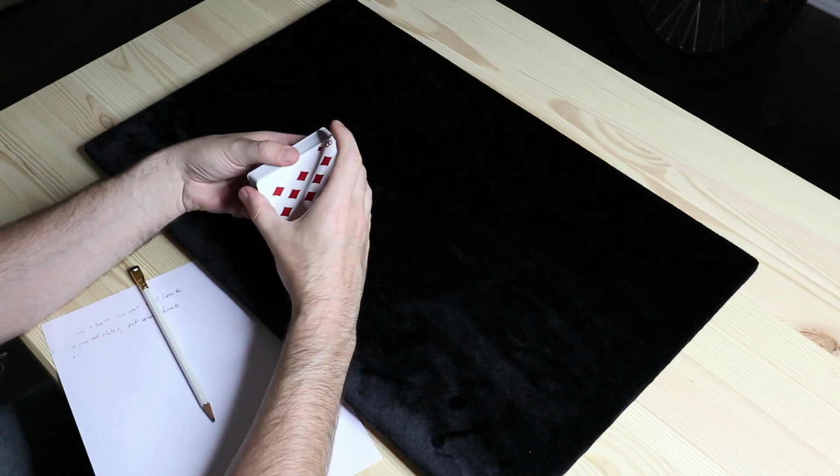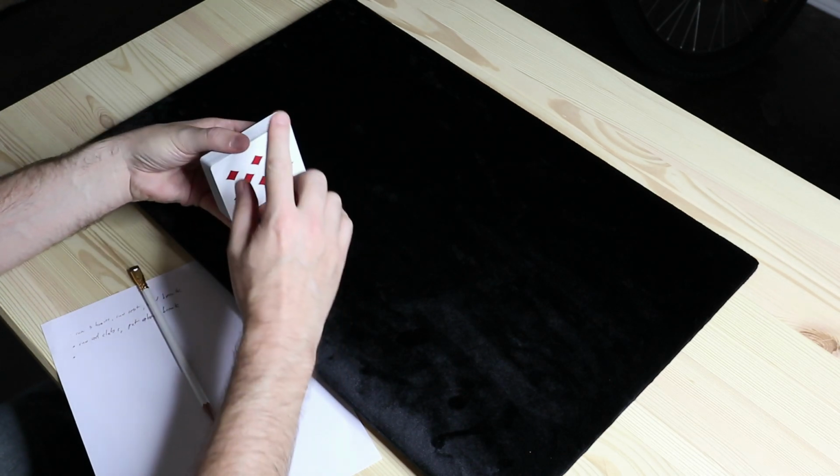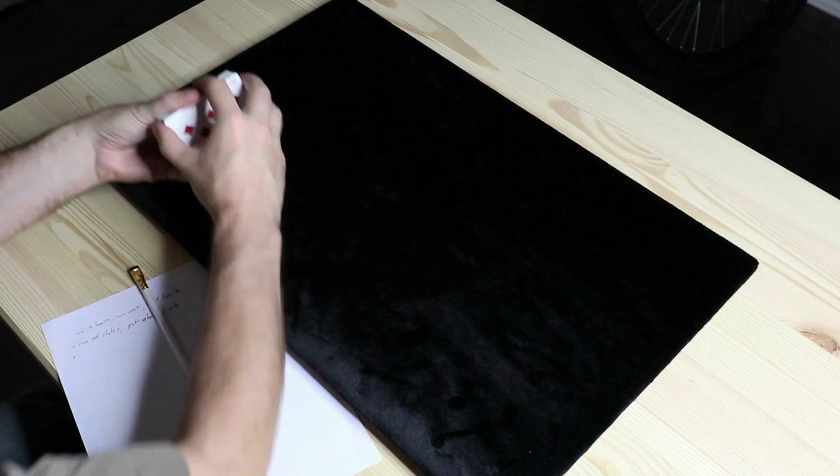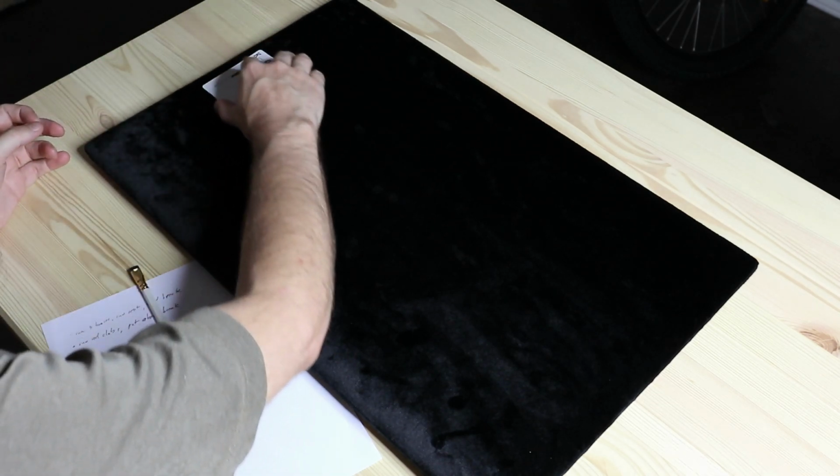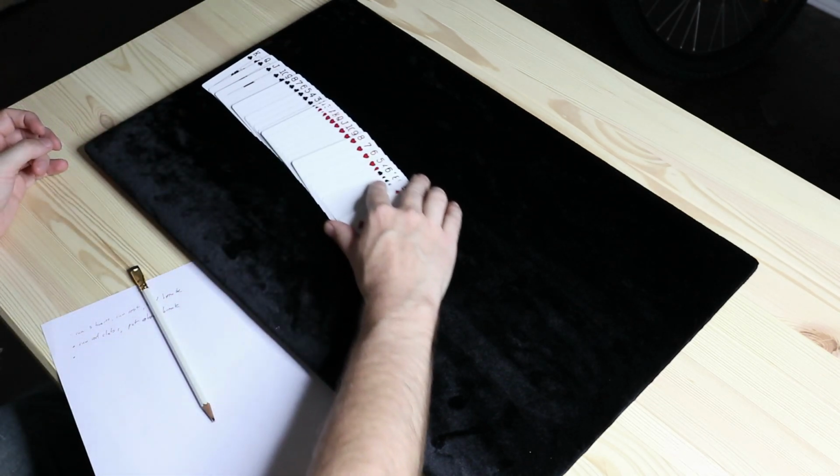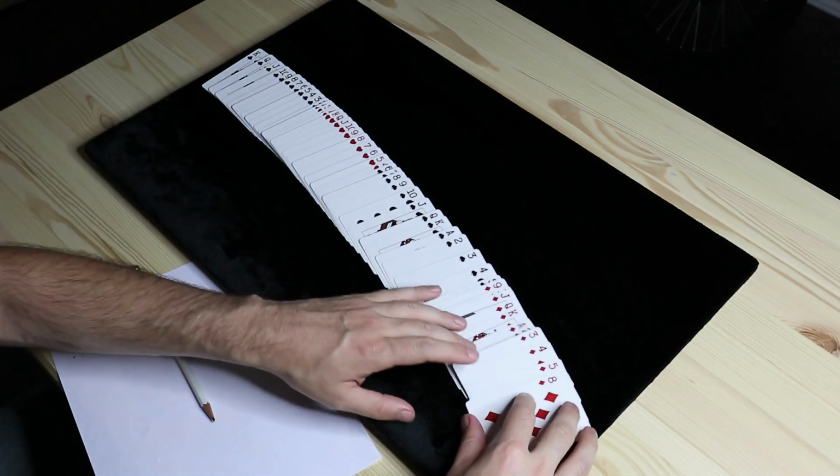Now what we should have is clubs. Actually, are we done? We might be done. Let's see how we're doing. Clubs, hearts, spades, diamonds.